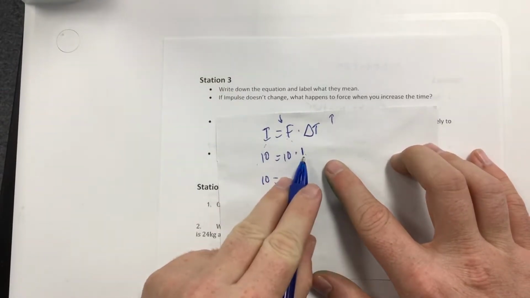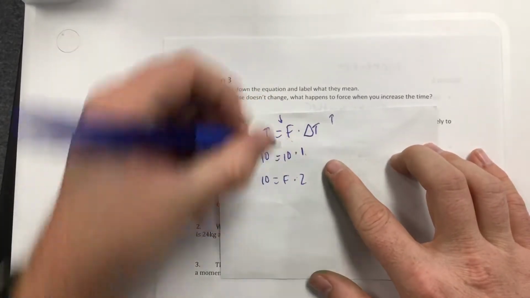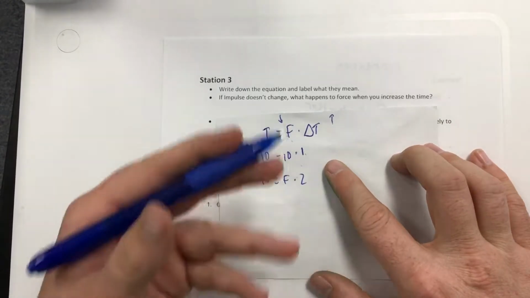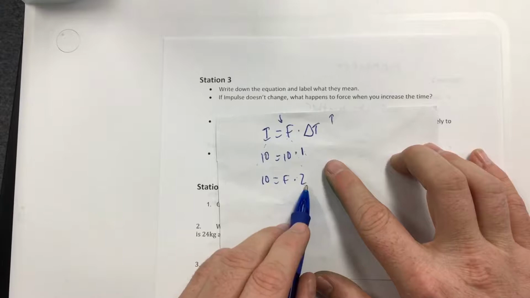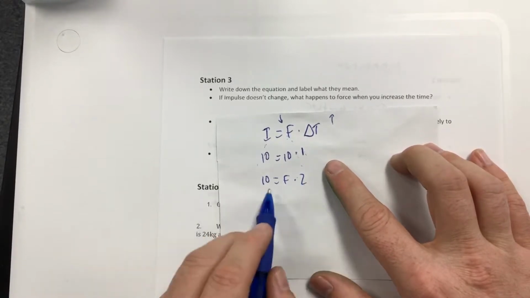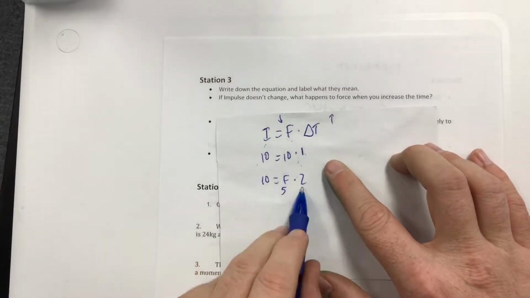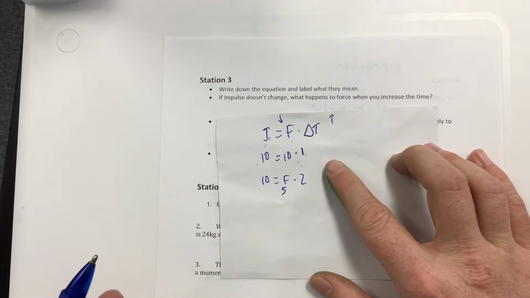But let's say you bought some airbags, and now your collision happened in 2 seconds, okay? What would your force be? Your time went up. It took longer for the crash to finish. Well, impulse is the same. This went up. So how do we get our force? Well, divided by 2, our force would end up being 5, okay? So when this went up, this had to go down to keep this the same. That's just how the math works.